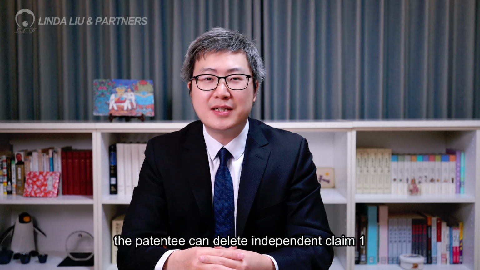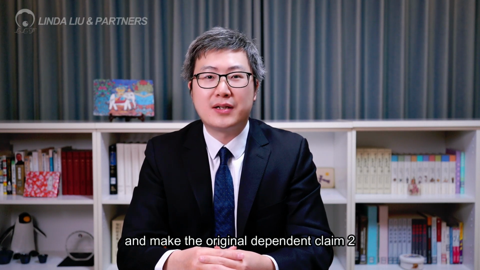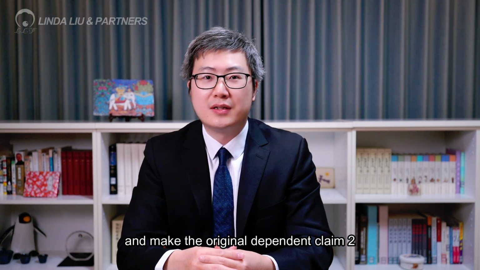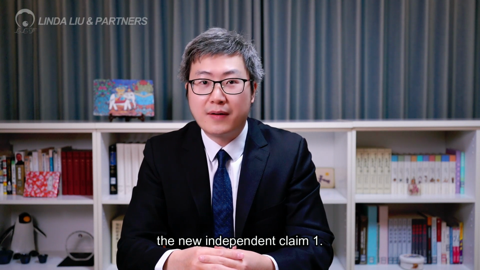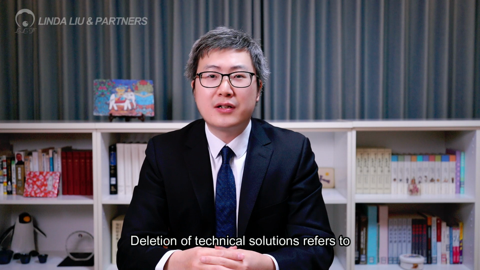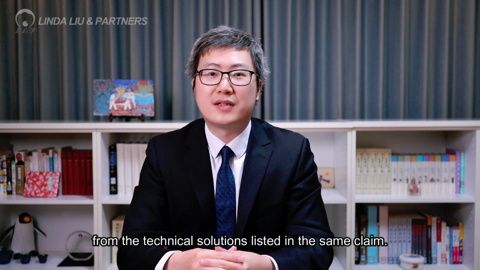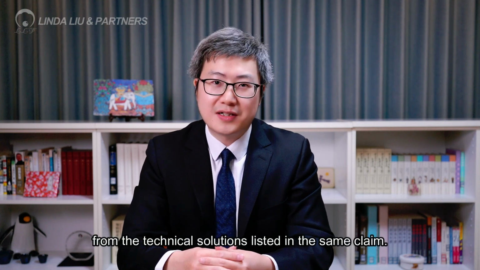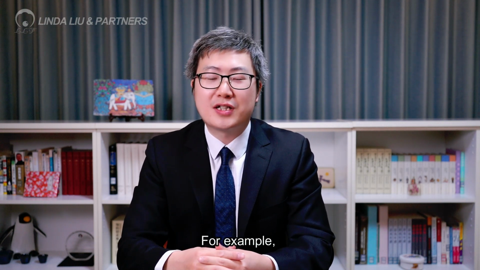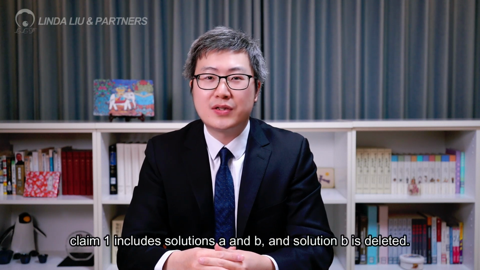For example, the patentee can delete independent claim 1 and make the original dependent claim 2 the new independent claim 1. Deletion of technical solution refers to the deletion of one or more technical solutions from the technical solutions listed in the same claim. For example, Claim 1 includes solutions A and B, and solution B is deleted.